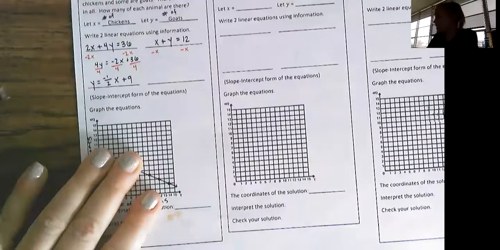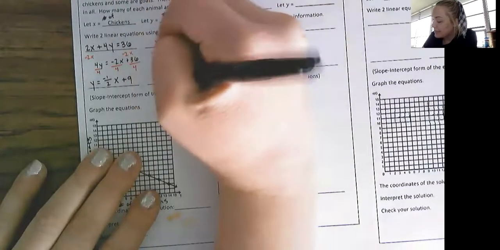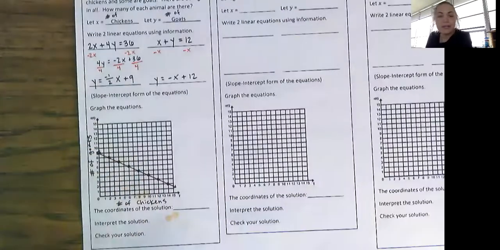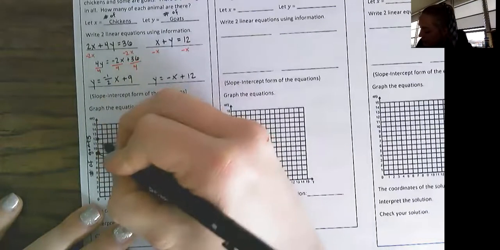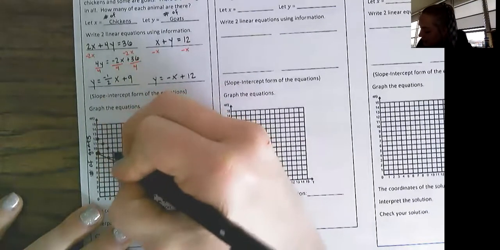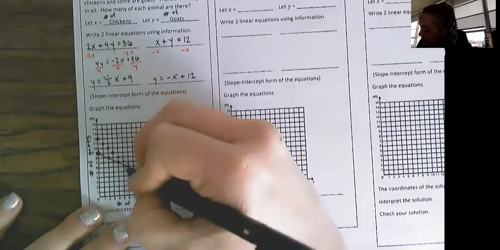Our second equation, let's solve for y. I'll begin by subtracting x from both sides of this equation. And I've got, I'm actually going to write it down here, y equals negative x plus 12. So I can put my first dot at positive 12, and it's telling me to go down 1 and to the right 1, down 1 to the right 1, and so on, bam, that's where they're going to cross.